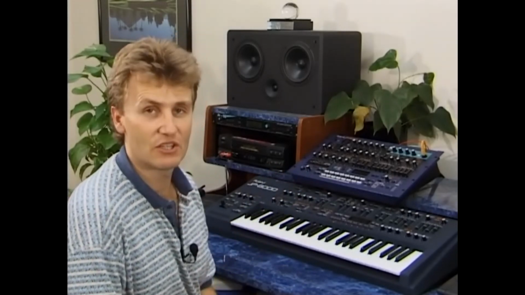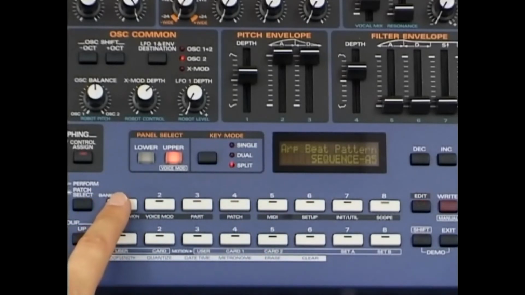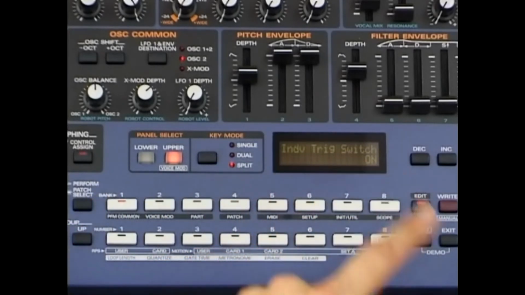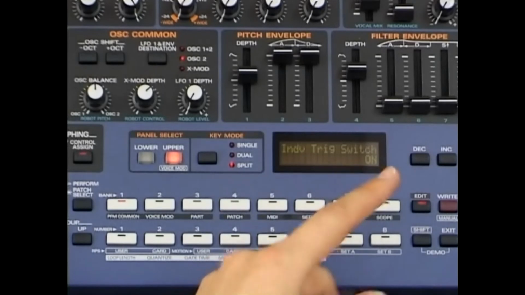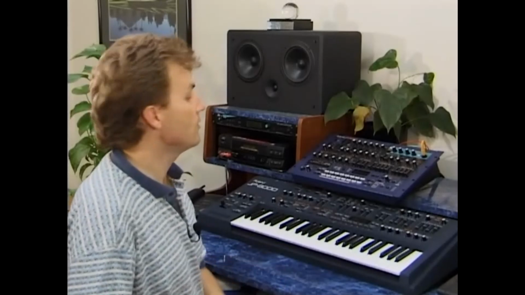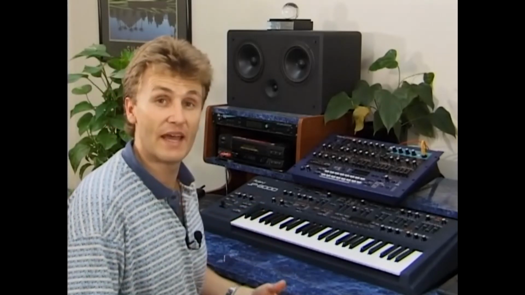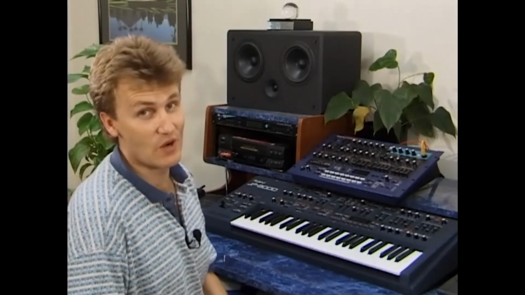So now that we've heard this effect, let's find out how we can turn it on. Hit Edit and Performance Common here until we get to Individual Trigger Switch. If this is on, then the upper part will be able to be re-triggered. Well, what will it be re-triggered by? In this last example, we were triggering it by the lower keys on our keyboard, but we can trigger it by external note numbers or even, drumroll please, external inputs.